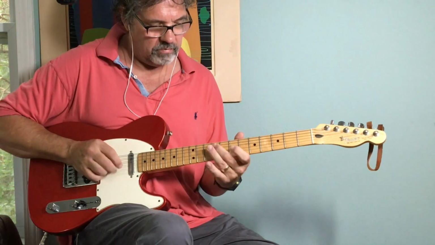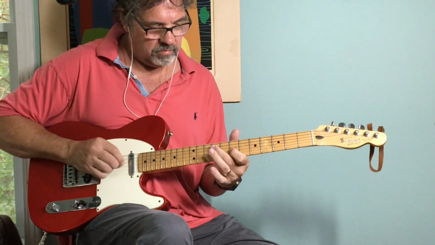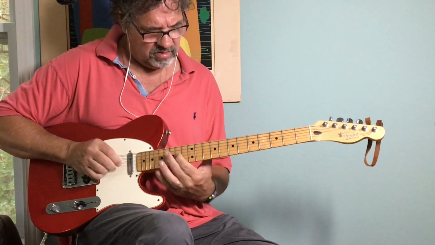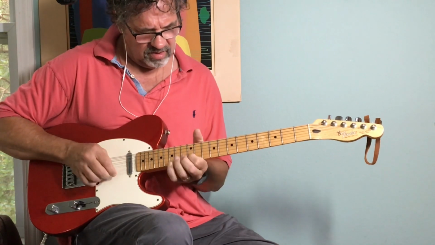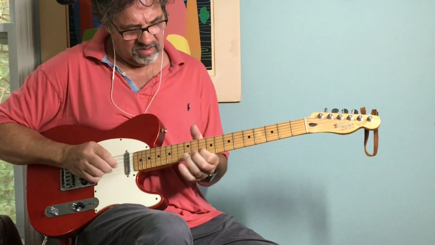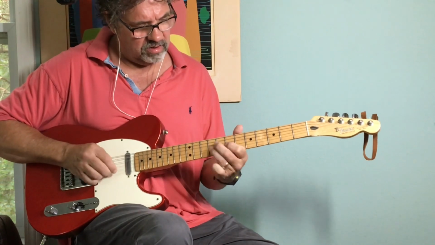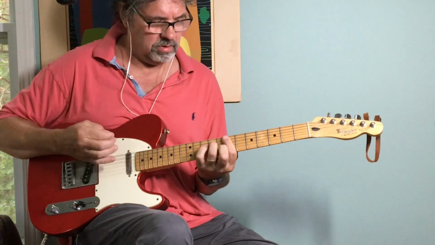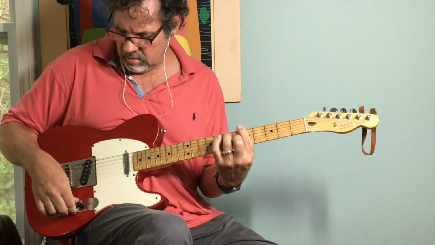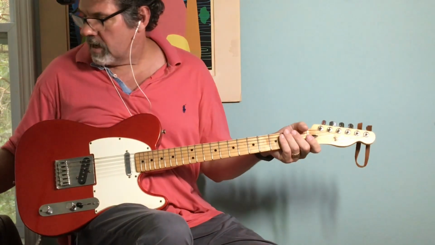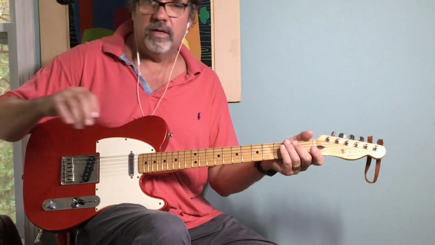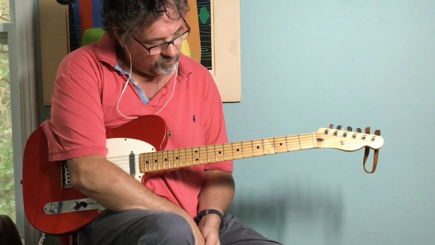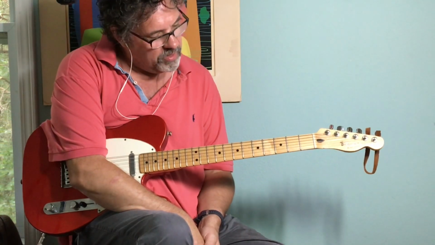Pentatonic. Hit a couple of not so good notes in there, and one of them was particularly foul.